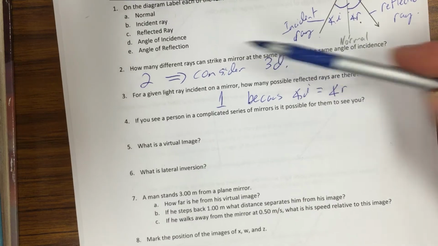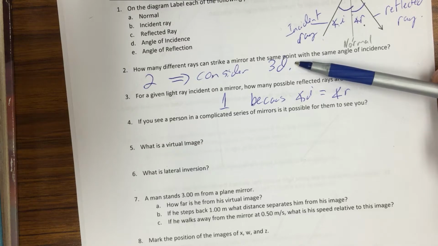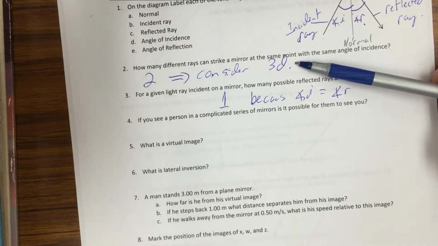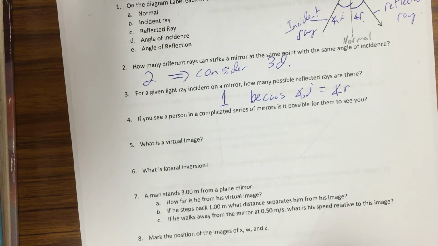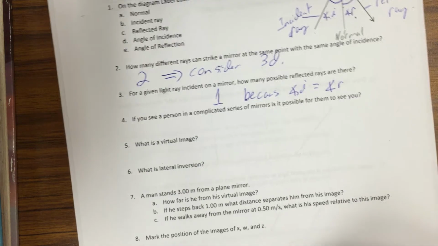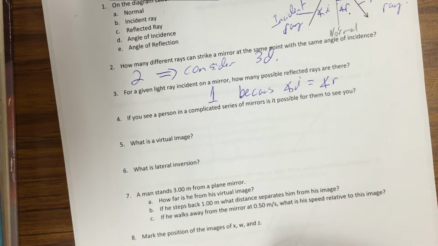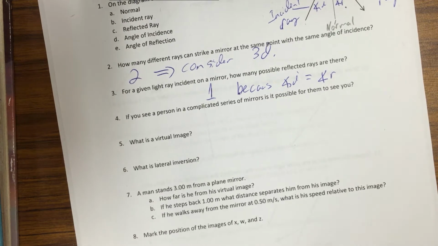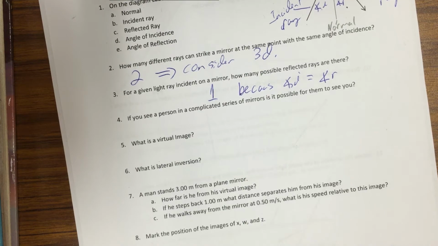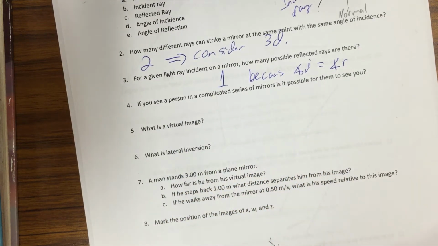So we go all the way from 2 to almost an unlimited number for 3D, but that's when you're choosing your angle I. The thing is once you've chosen your angle I, there is no choice in angle R. And that led us into that concept of light paths being reversible, right? Light paths being reversible is directly due to the fact that once you've started on a direction, it's locked in because of rectilinear propagation and the law of reflection. Okay, if you see a person in a complicated series of mirrors, is it possible for them to see you?